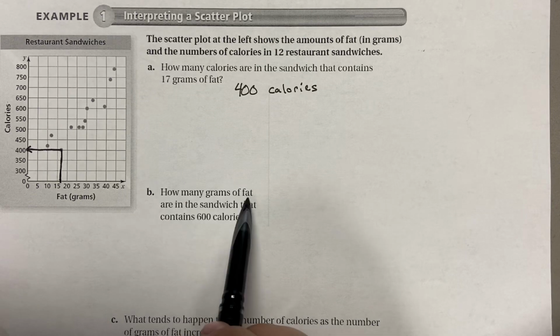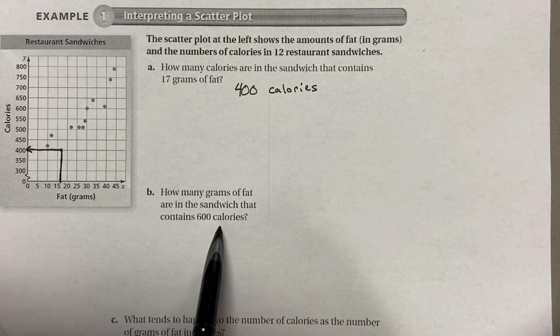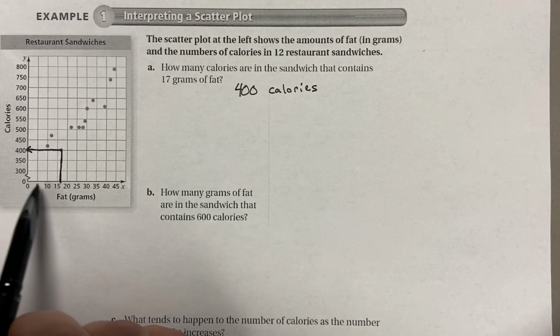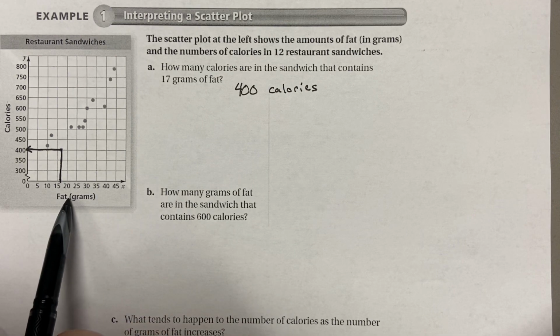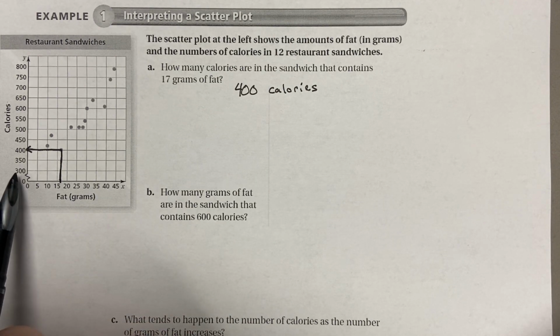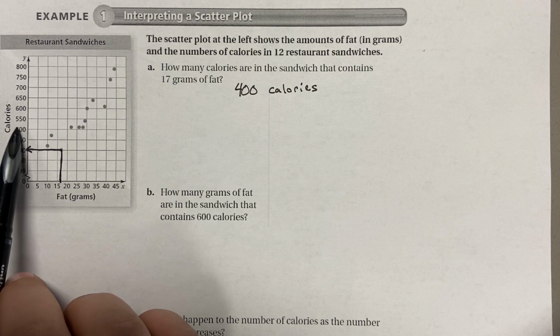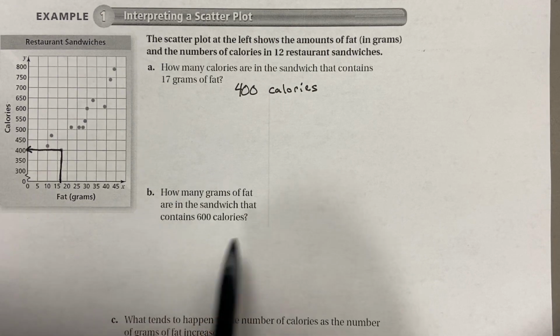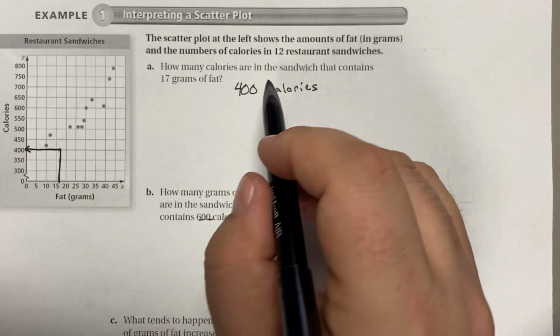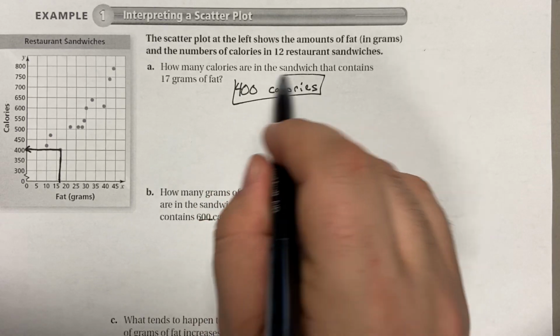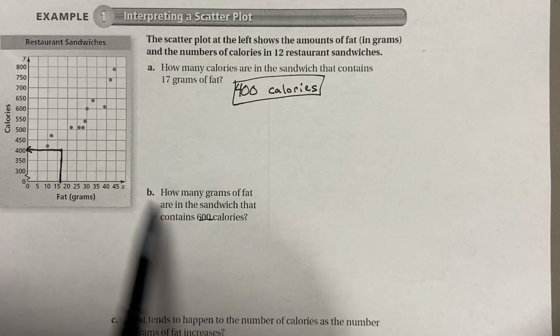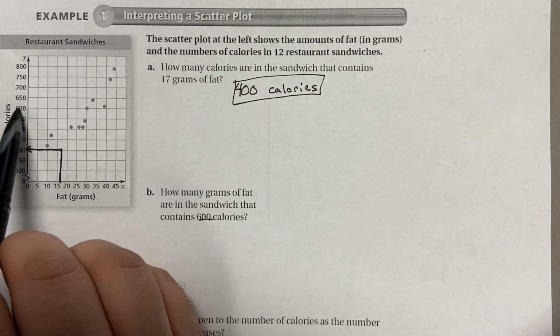Now, how many grams of fat are in the sandwich that contains 600 calories? So instead of reading right, because these are fat, I'm going to be reading on the left. 3, 350, 4, 450, 5, 550, 600. So we're looking for that magic number, 600. By the way, I'm going to go back and go ahead and box that in. 600 calories. So I find 600.